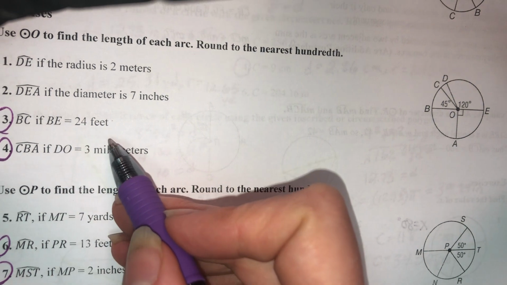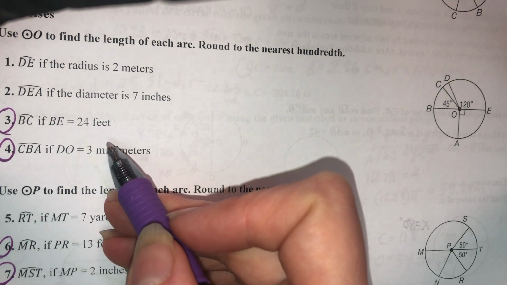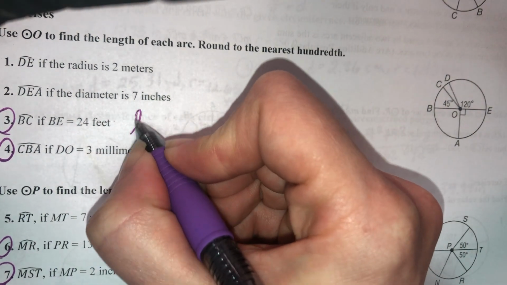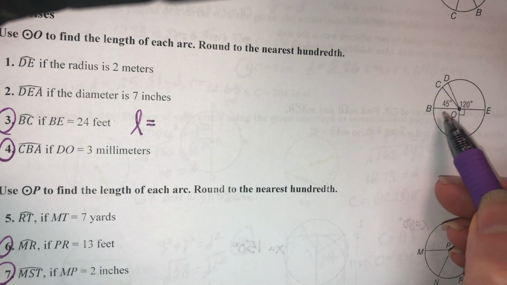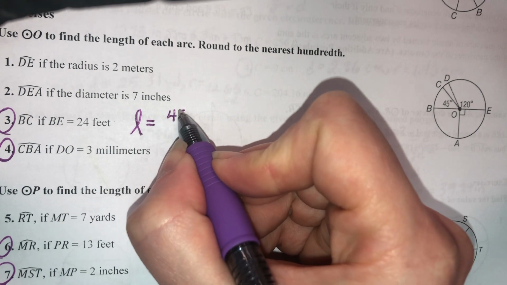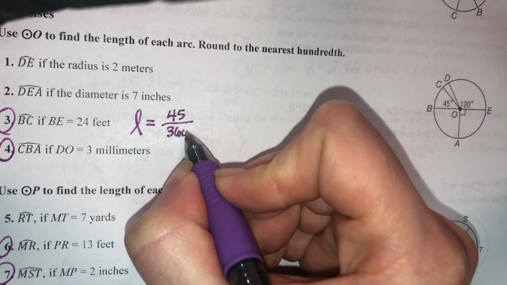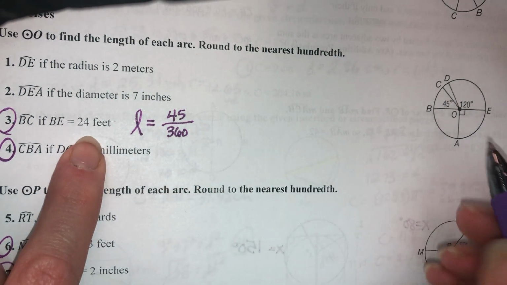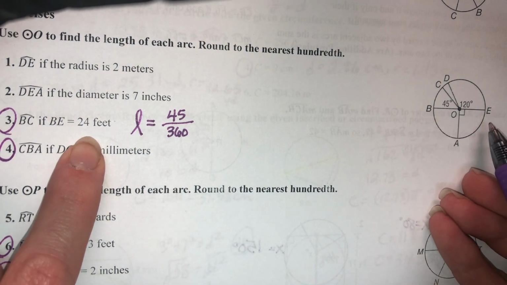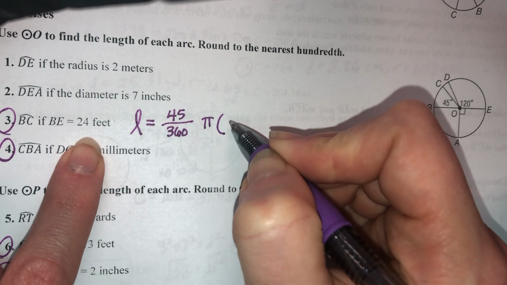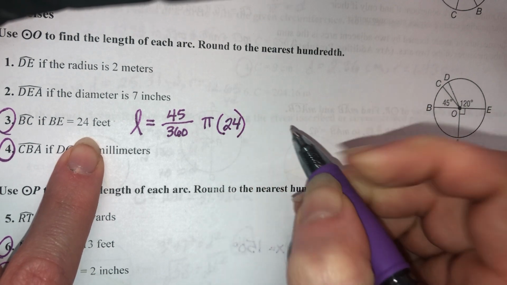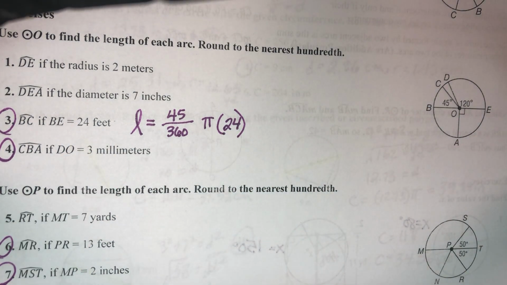Notice this is the diameter that they gave us. So we're going to say the arc length is equal to the degrees of the arc. Notice from B to C the degrees is 45 over 360. And since they gave us BE, that's the diameter, so we'll do times pi d. Pi times 24. So this is what we're going to do in our calculator.